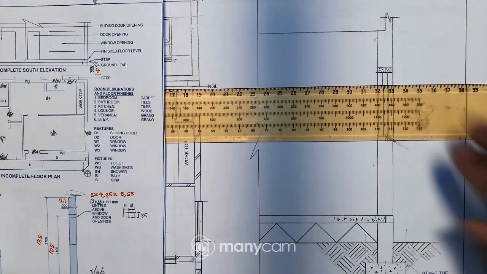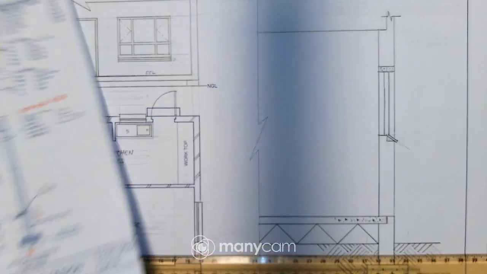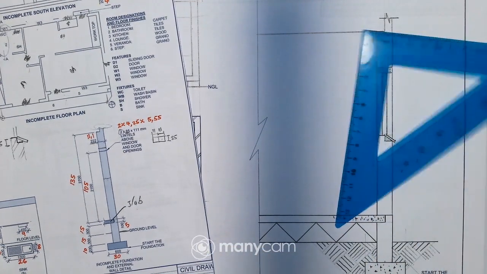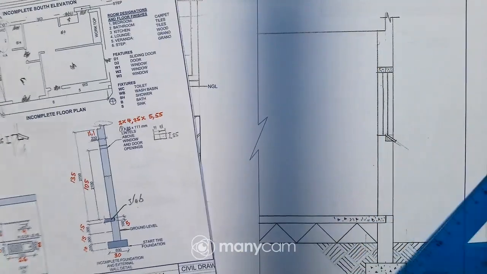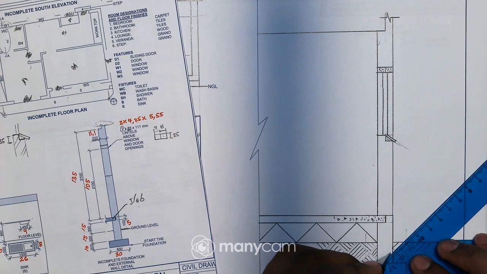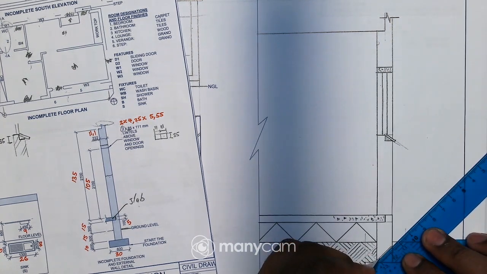So now remember, I have to hatch the wall to show that this is a wall. So I'll just start at the bottom here. Just like that.